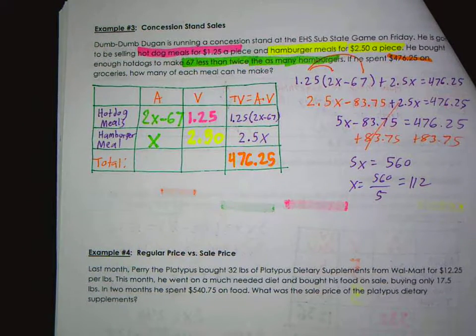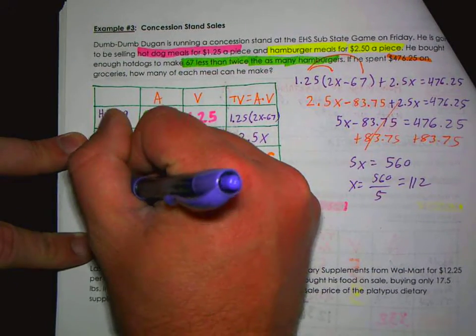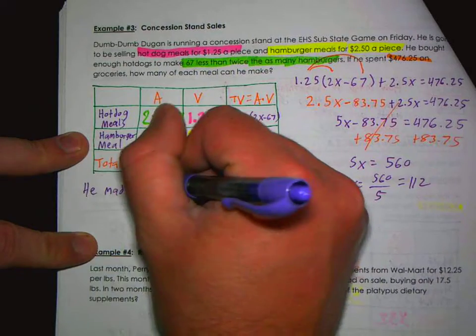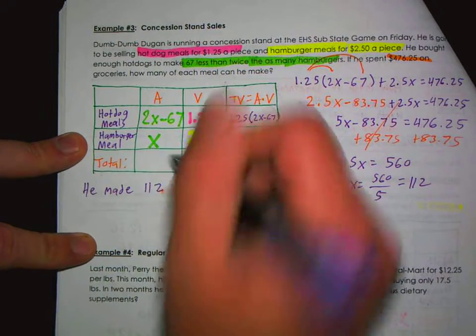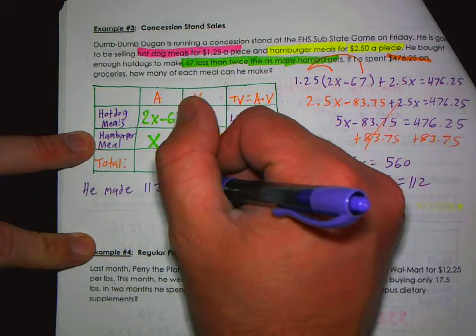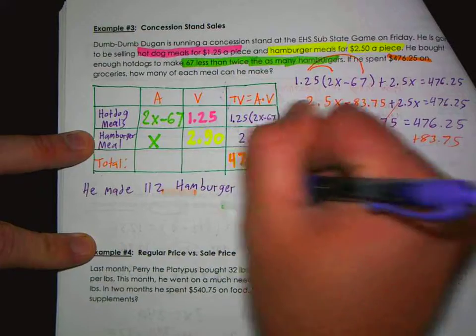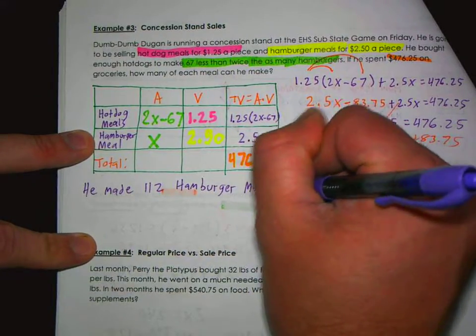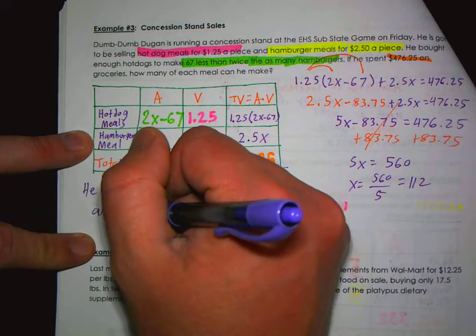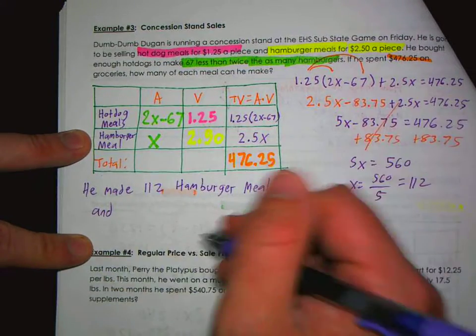So how many of each meal did he make? He made 112, x in this case is hamburger meals, right? He made 112 hamburger meals, and we could call him by his name, Dum Dum Dugan, but I'm just going to call him he.